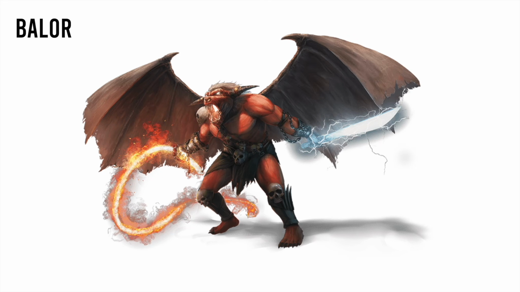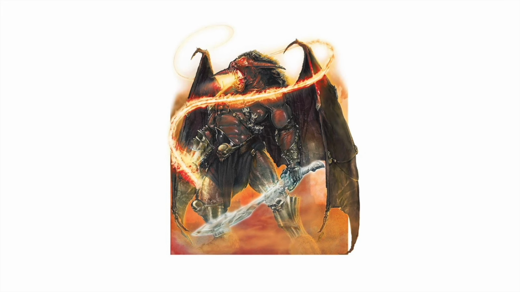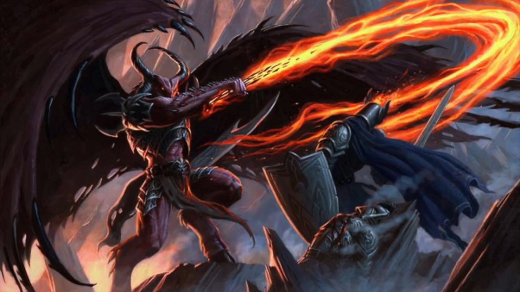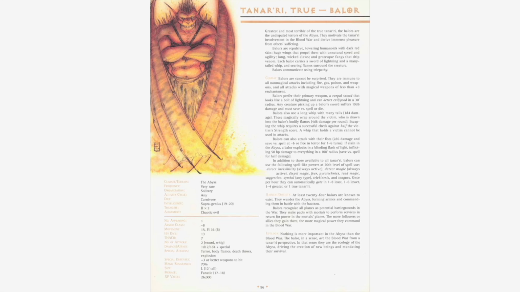Balors are the greatest and most terrible of the tanar'ri. Of all the tanar'ri, they look the most like proper demons. They're 12 feet tall, have dark red skin, huge wings, long claws that drip with venom, and are surrounded in flames at all times. They're known to carry swords of lightning in one hand and a whip in the other. If the Meriliths are the brains behind the Blood War, the Balors are the impetus. They inspire the rest of the tanar'ri to be the ruthless, warmongering psychopaths that they are, either through the idea of one day becoming a Balor, or through fear of disobedience.